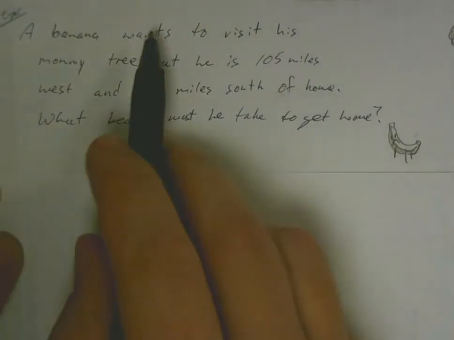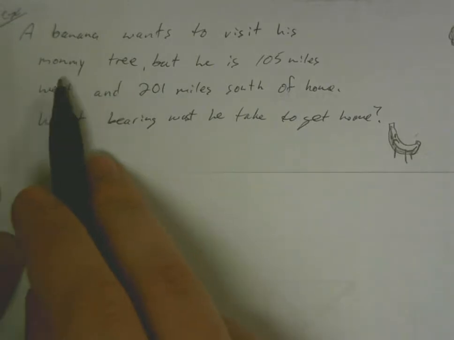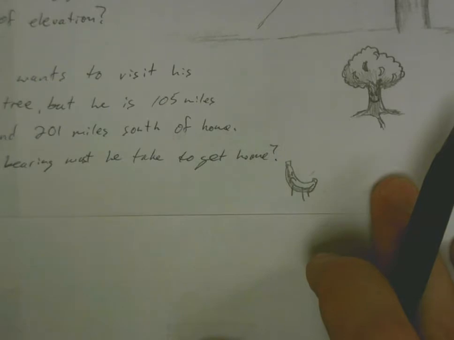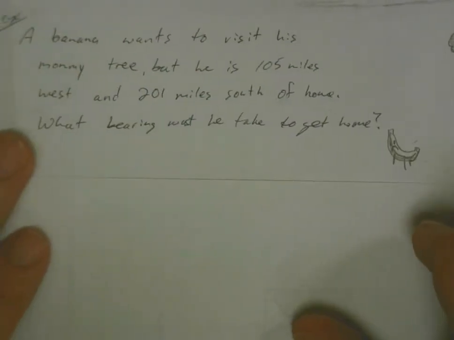Alright, so we have a banana who wants to visit his mommy tree. That says mommy, not money. His mommy tree, where he was born from. Oh, his mommy tree. She's so happy that he's coming home, but he's so sad that he is far away.